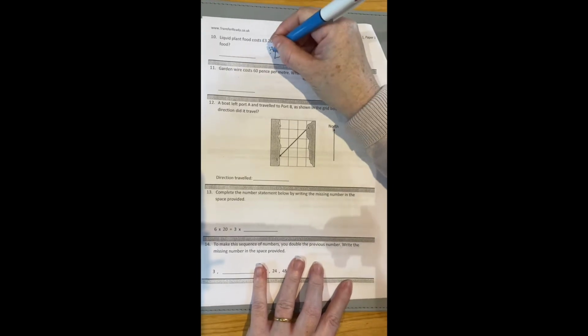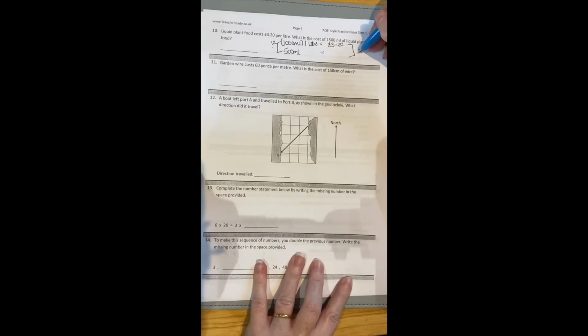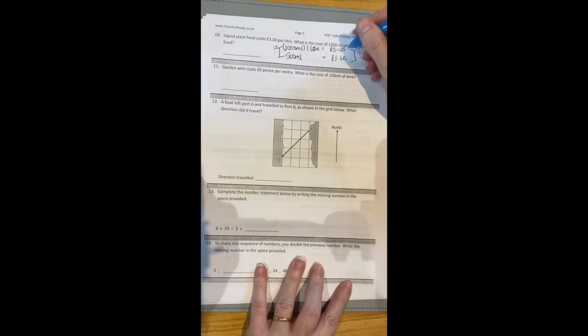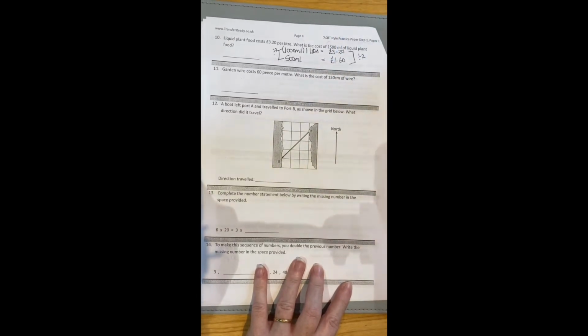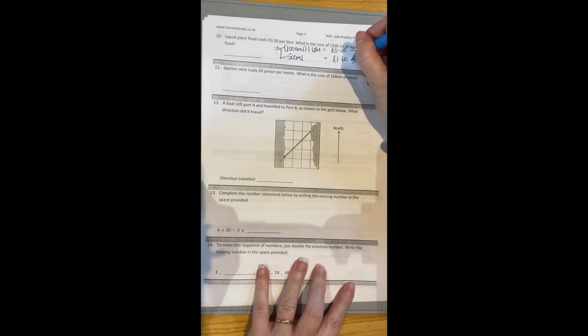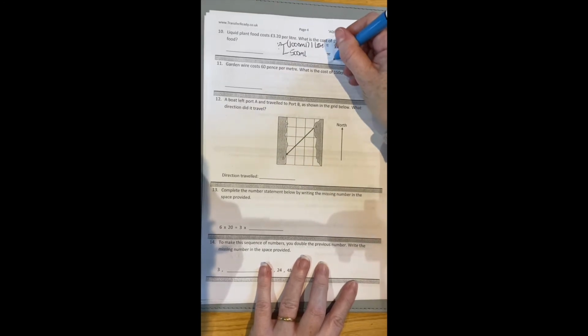So whatever I do to one side, I have to do to the other side. So I'm going to divide the other side by 2 as well. So £3.20 divided by 2 is £1.60. Okay, now if you can't do things like that in your head, then you do a quick little calculation to work it out. Now, it's asking us what is the cost of it. So we need to now add the both of them together.